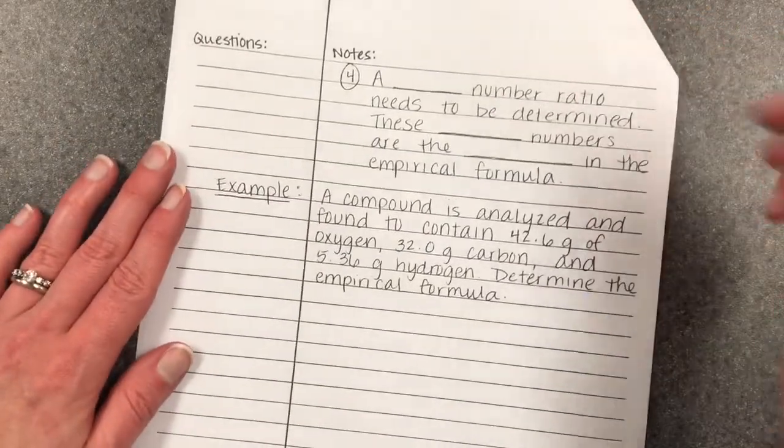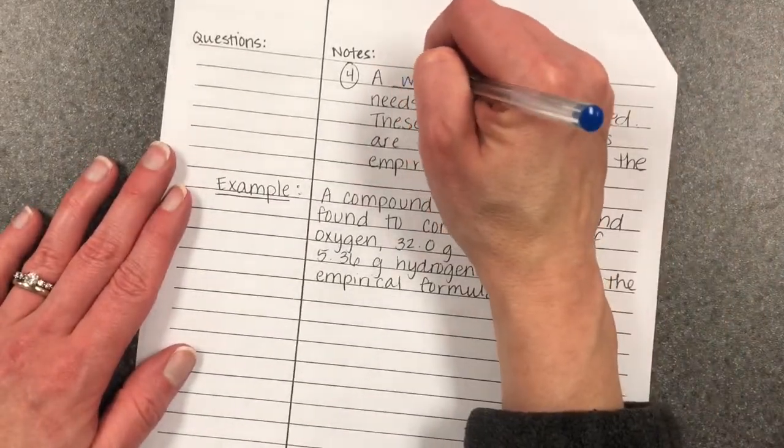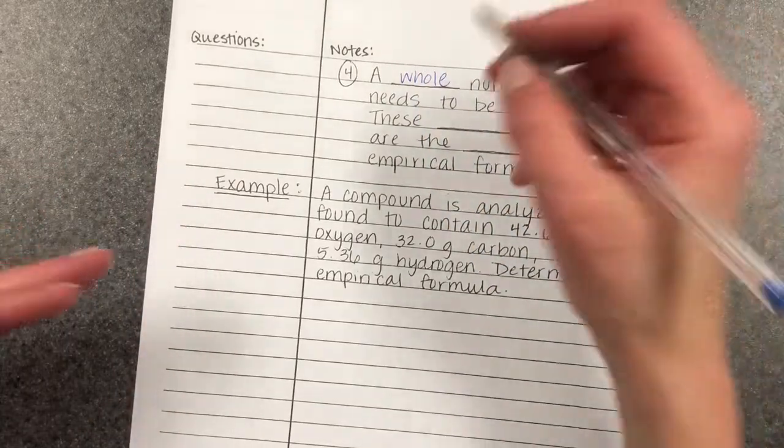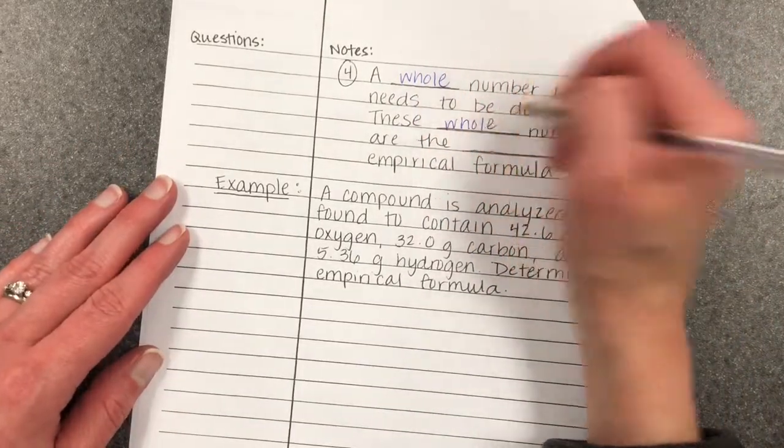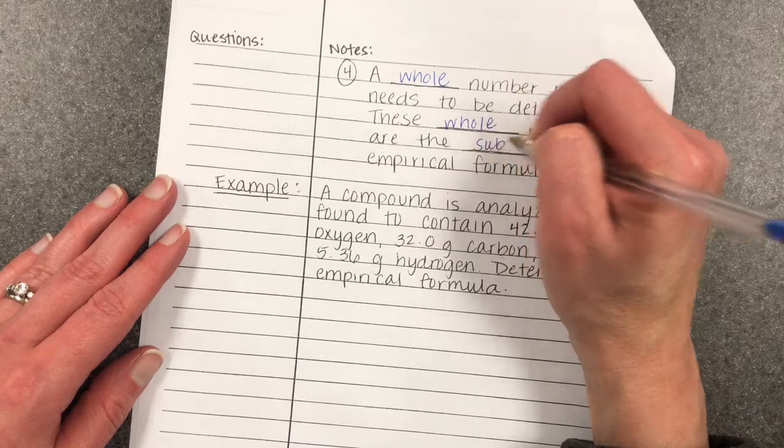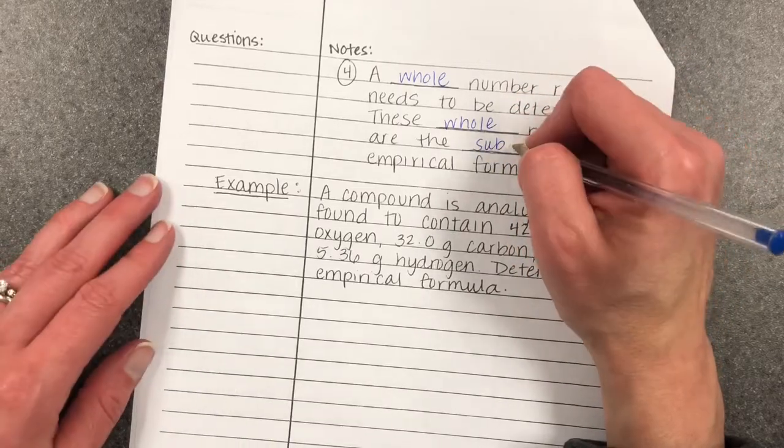From that ratio, we actually need to make sure that we get a whole number ratio, because the whole numbers are going to be used as the subscripts in our chemical formula, in our empirical formula.